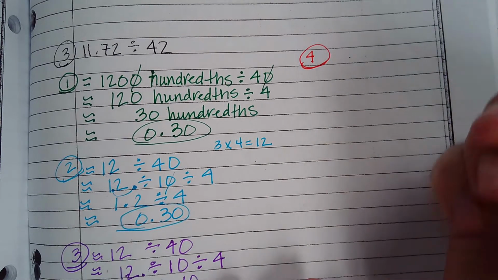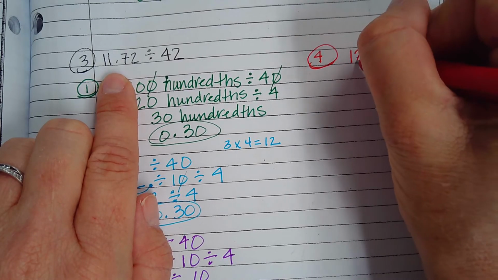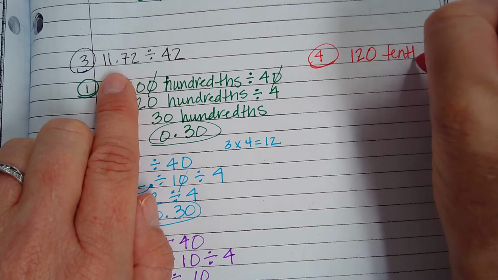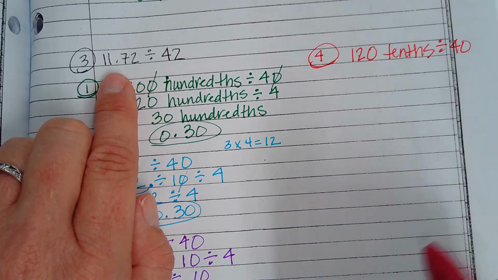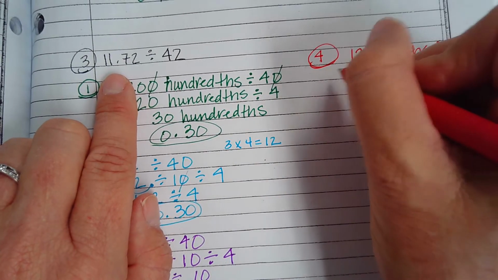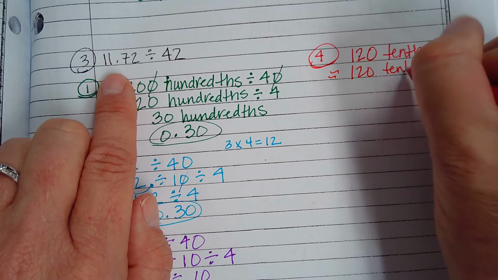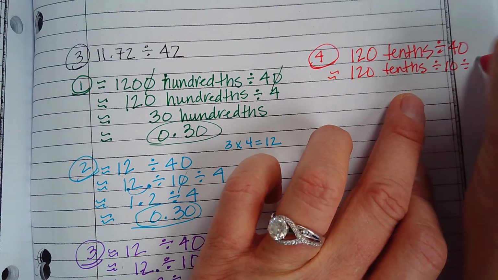All right, and our last way. Let's go back to 120 tenths divided by 40. And then let's take this to 120 tenths divided by 10 divided by 4.